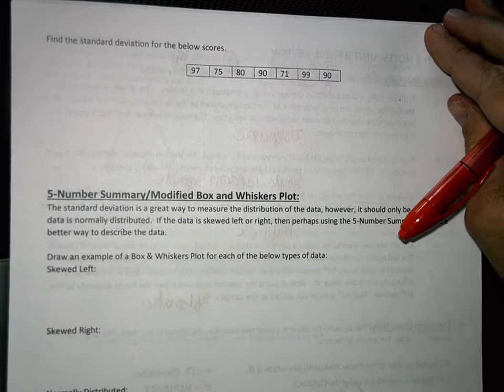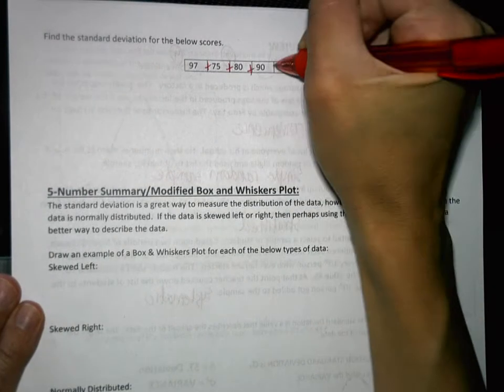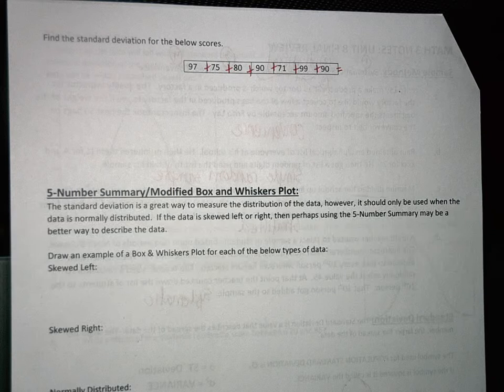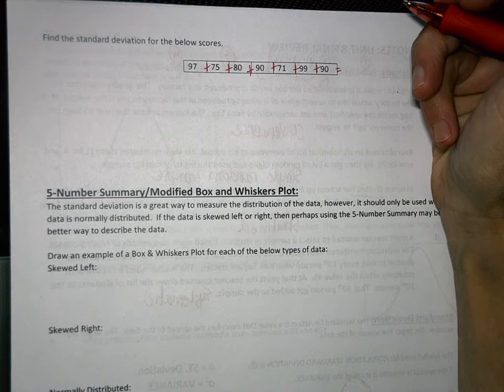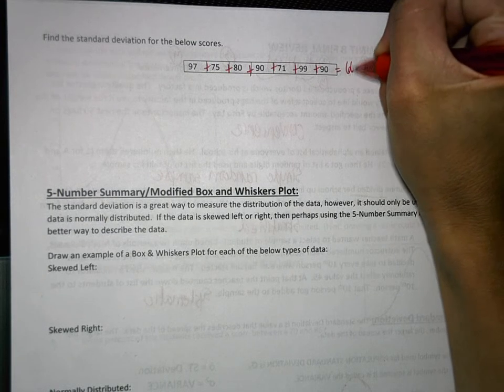All right, so what is the first thing we have to do? Add them all up together. Okay, so why don't you guys go ahead and use your calculators. Let's add all those up together and let me know what you get. Okay, when you add them all up together, it equals 602.